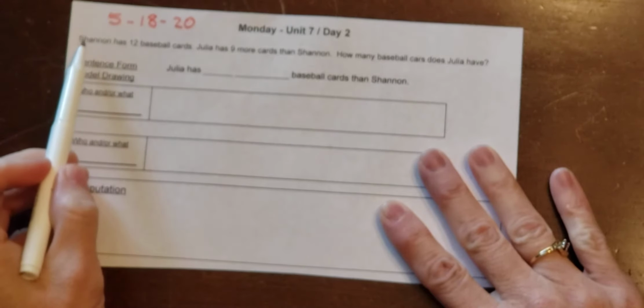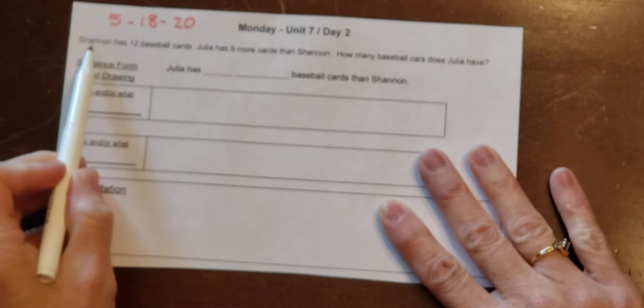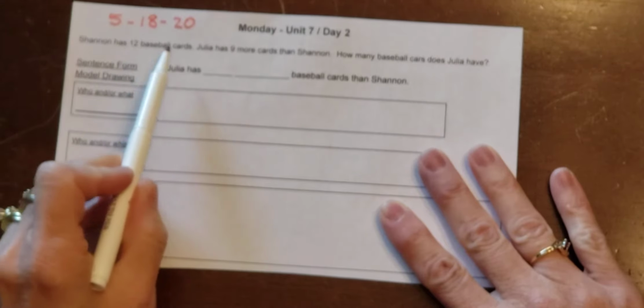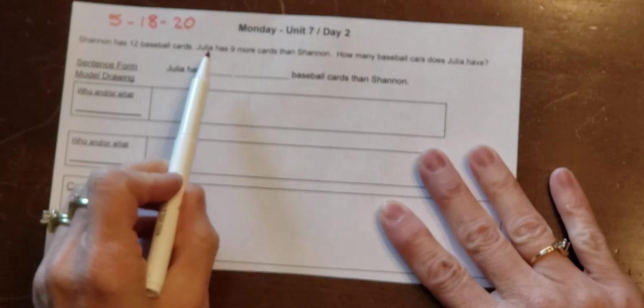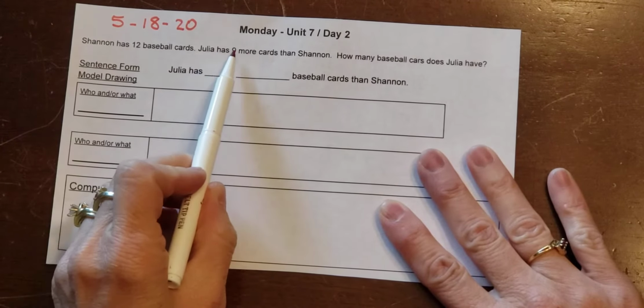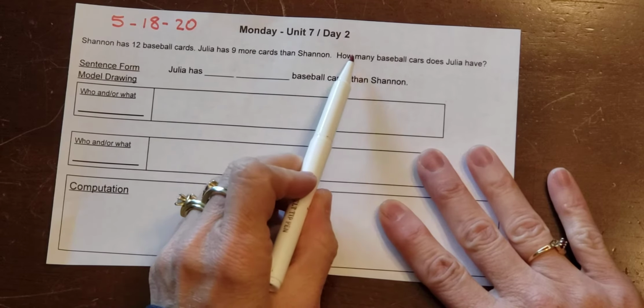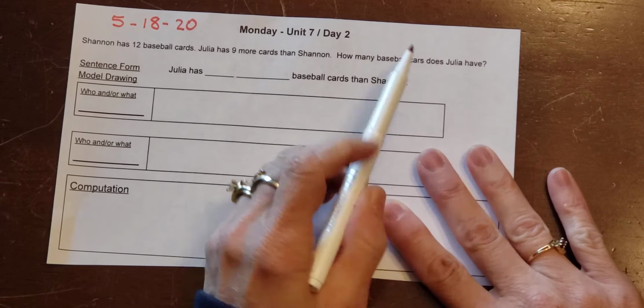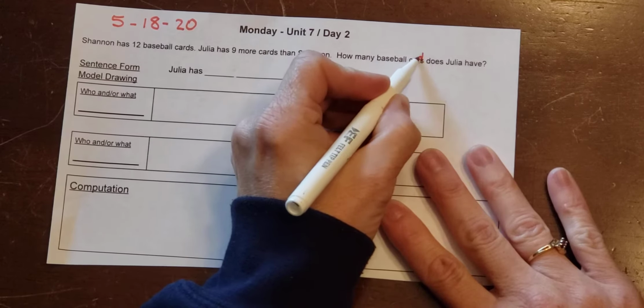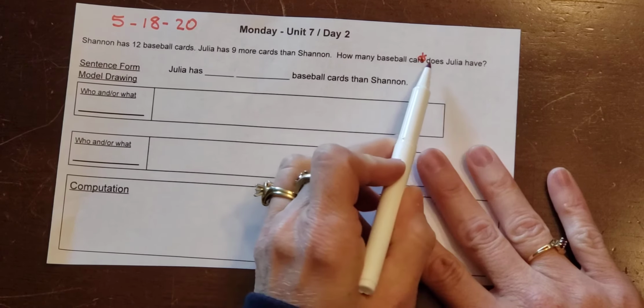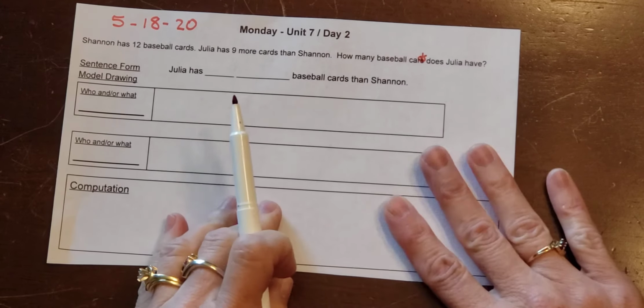Get your pencil or finger ready to point. Here we go. Shannon has 12 baseball cards. Julia has 9 more cards than Shannon. How many baseball cards does Julia have?